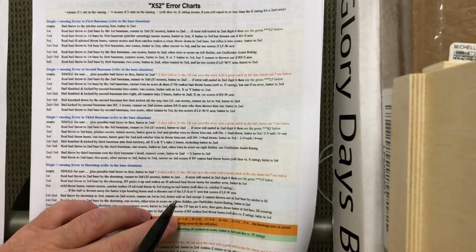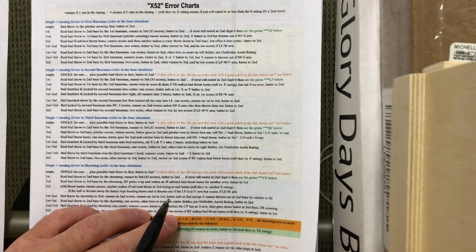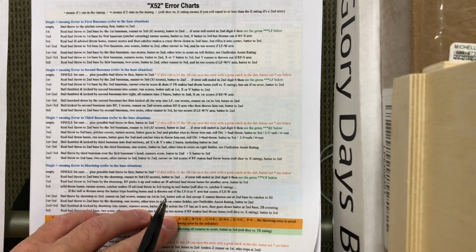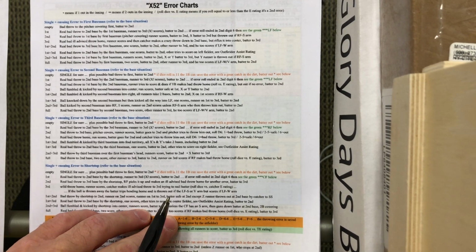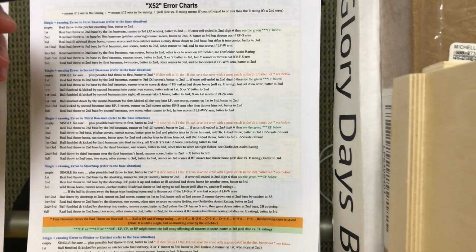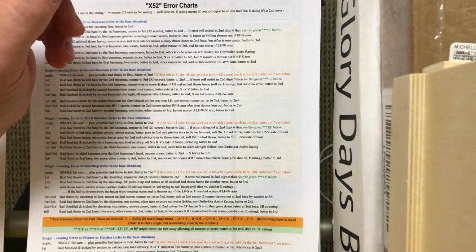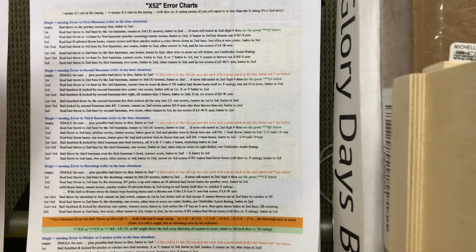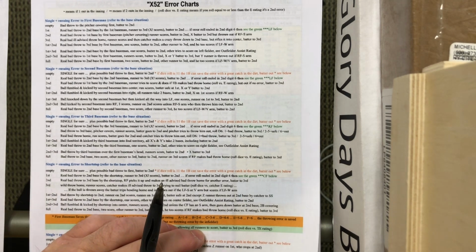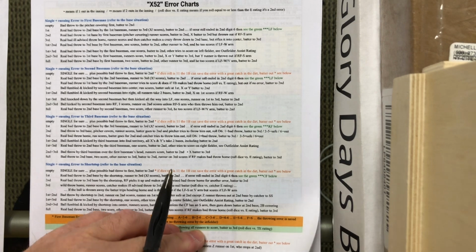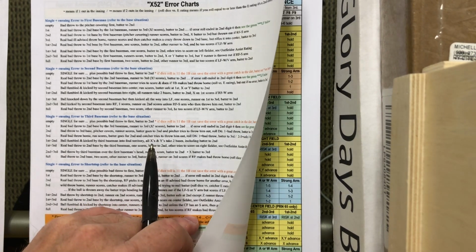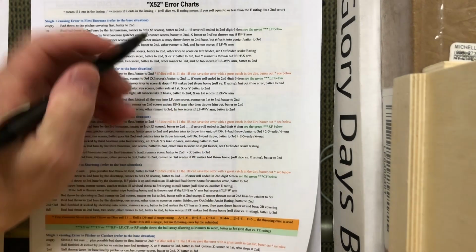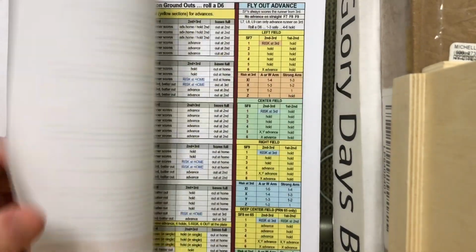This is what your X52 error chart looks like. It is an opportunity for a batter to get a hit and then an additional error on that play. So there is a hit, that's automatic, but then what could additionally happen is that there is an error that would allow a batter or the base runners or both to take extra bases on that play. It's an X52 error chart.